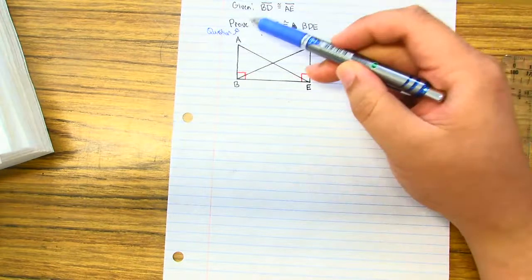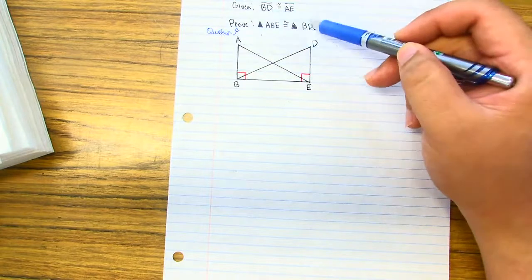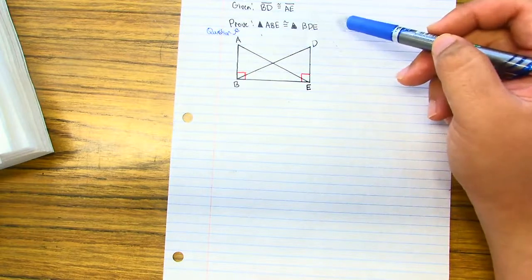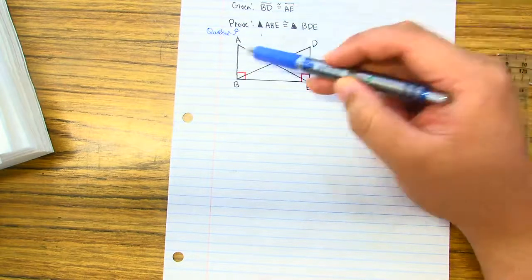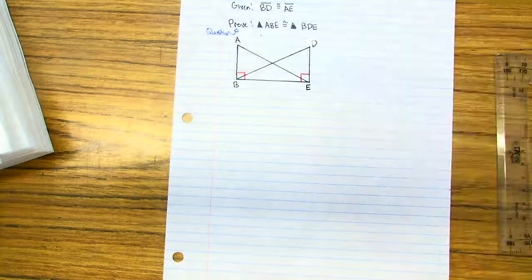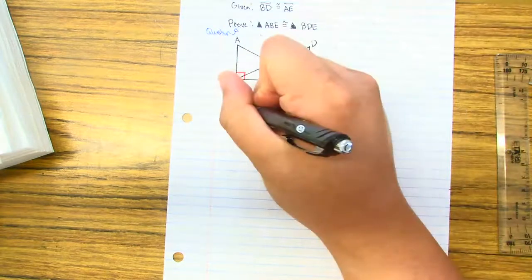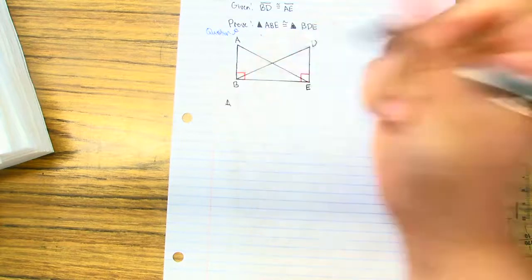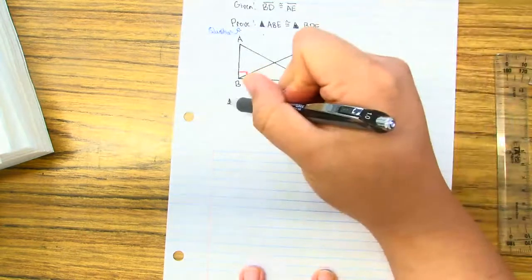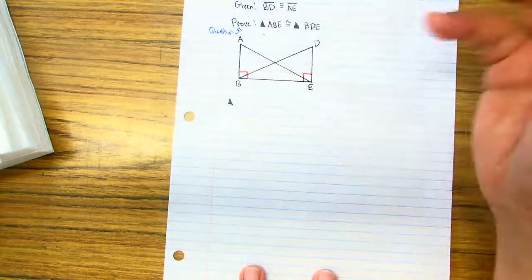So here, we're trying to prove that triangle ABE is congruent to triangle EDB. Okay, and again, we're dealing with overlapping triangles. So we're going to try to do it fast here, just so you have a picture of how you do the work.